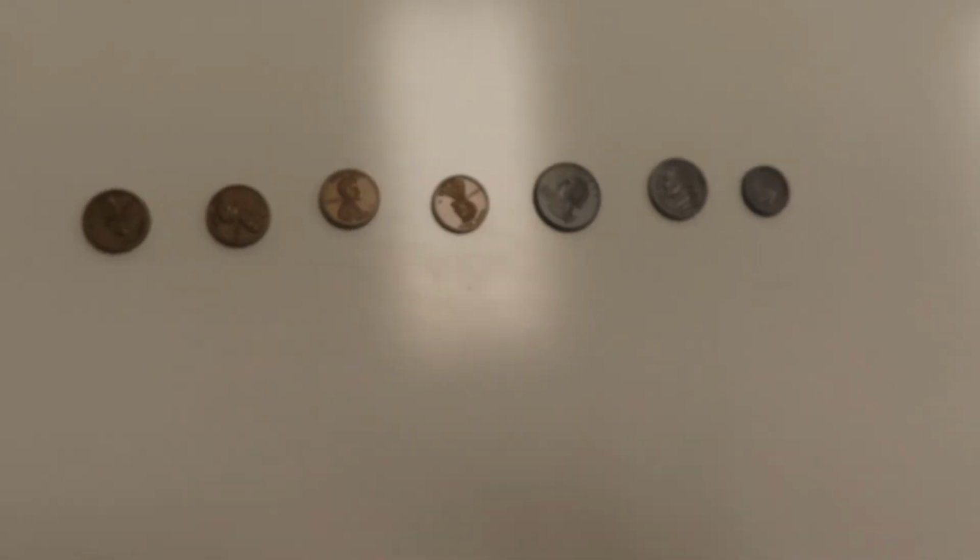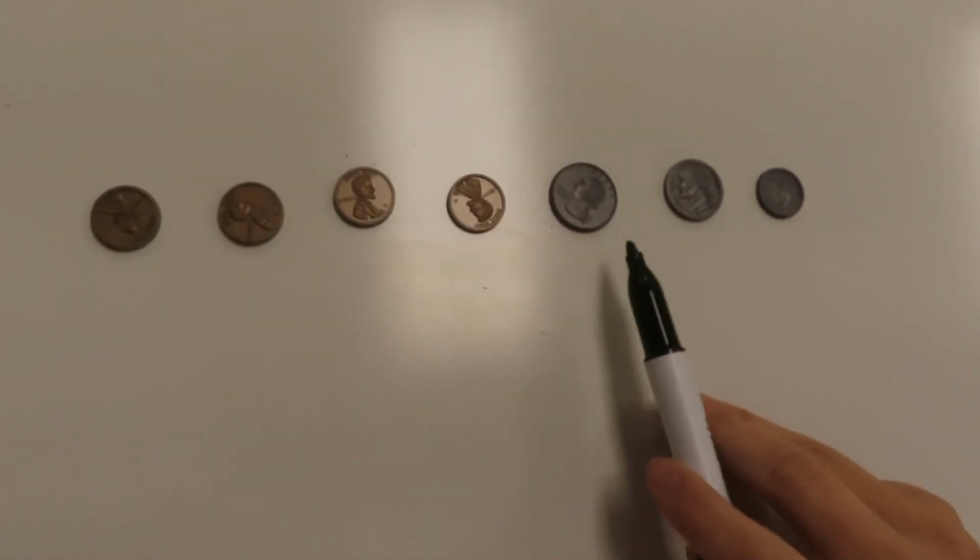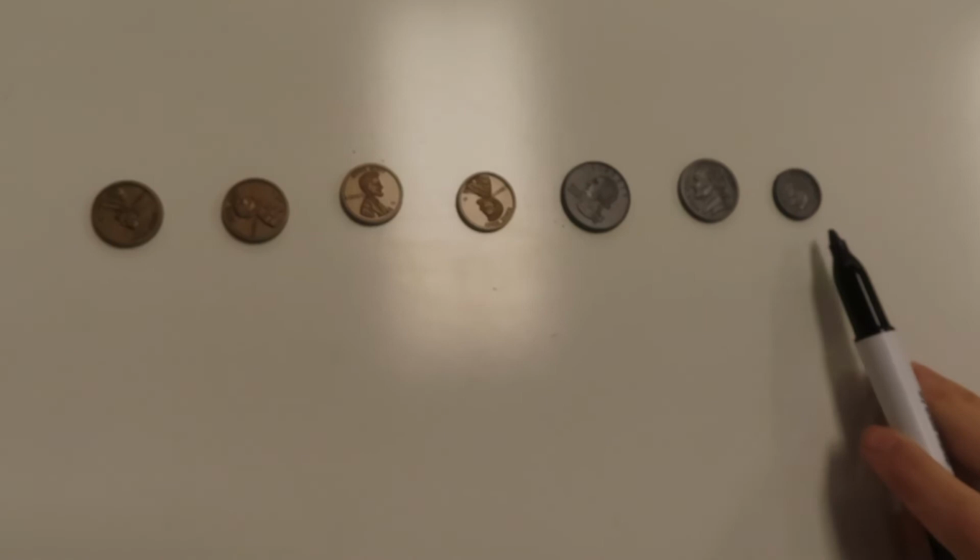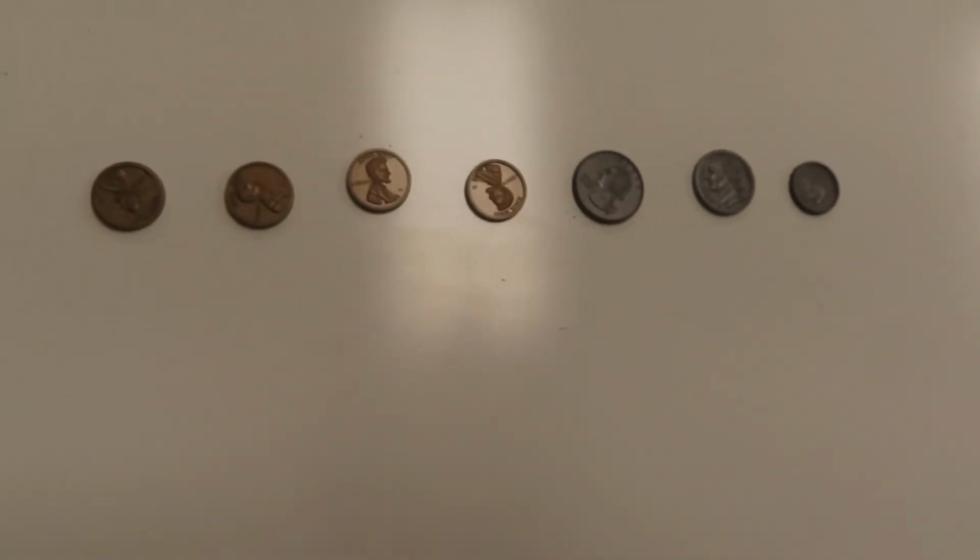Here's our last question. We have 4 pennies, a quarter, a nickel, and a dime. So pause the video and see if you can solve it.